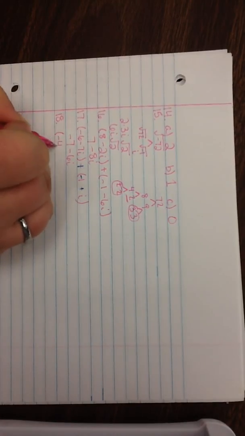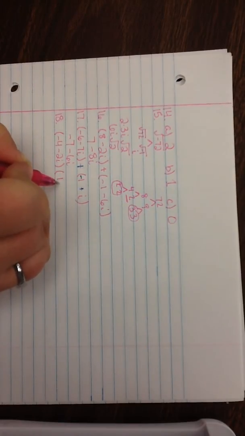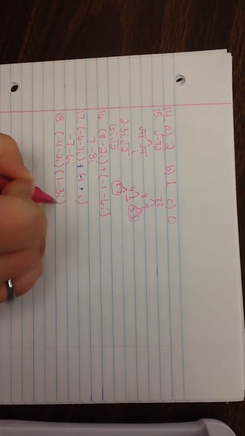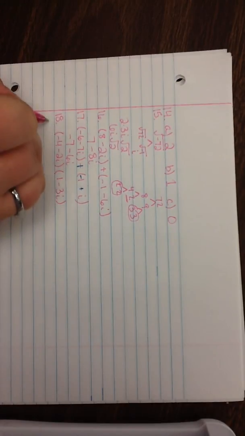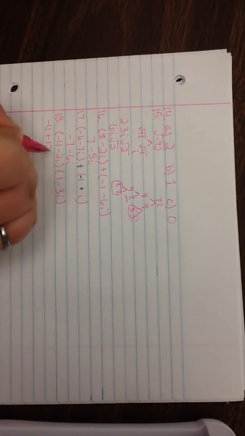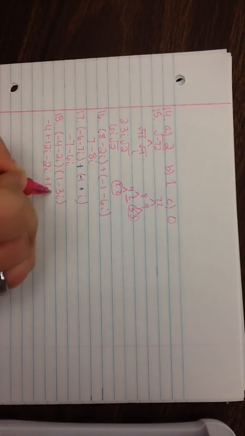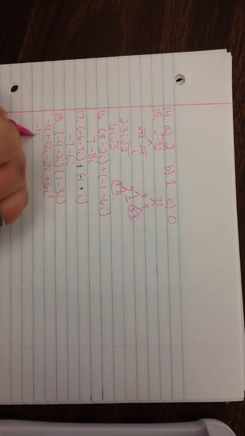On 18, there is nothing in between the parentheses, which means we FOIL it. So negative 4 times negative 1 is negative 4. Negative 4 times negative 3i is 12i. Negative 2i times negative 1 is negative 2i. Negative 2i times negative 3 is positive 6i squared. Now combine your like terms.